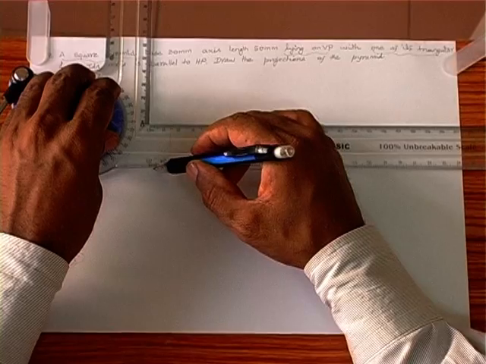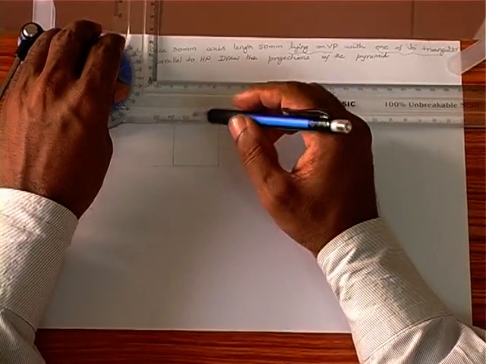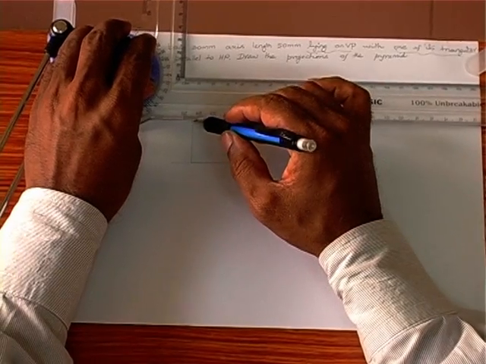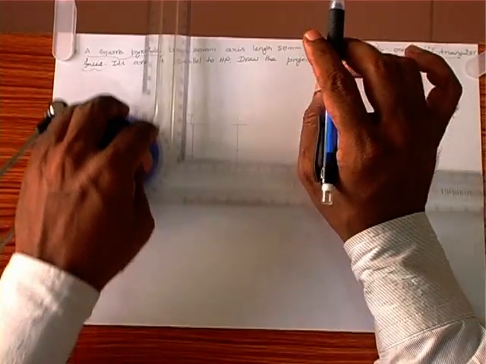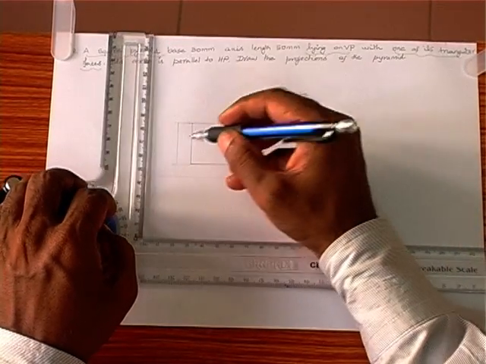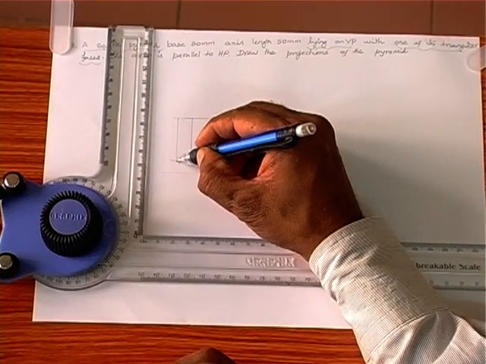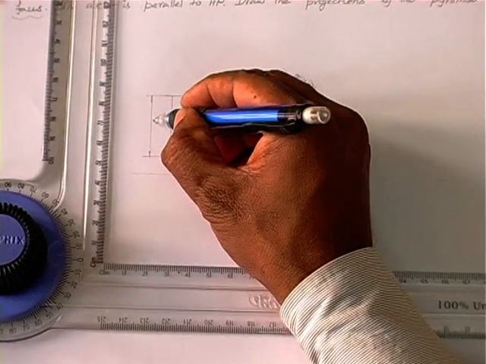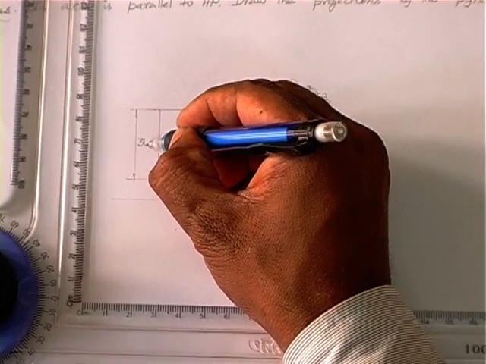This can be extended, and here itself we can add the dimension. So the base side taken is 30 mm.